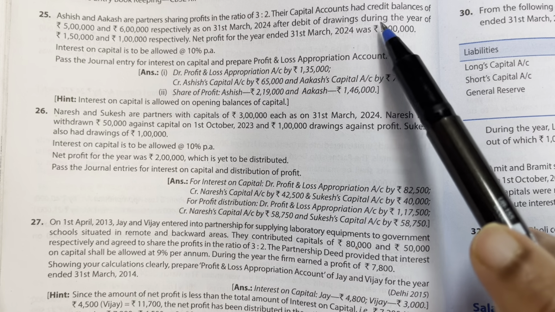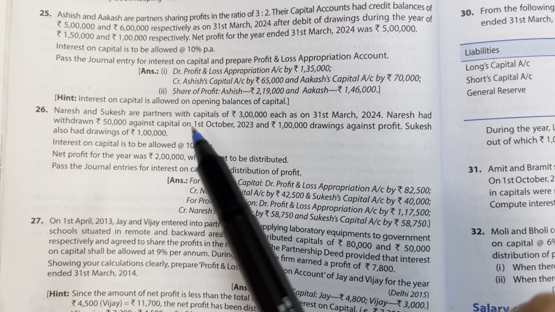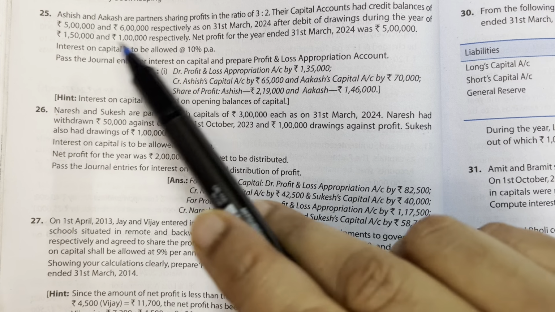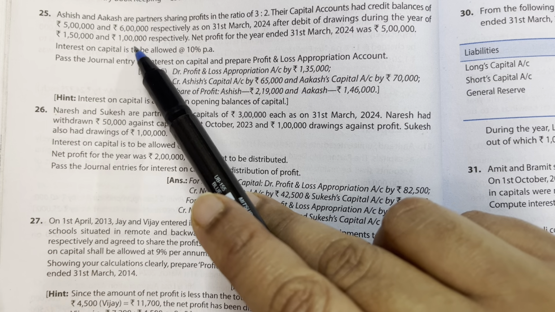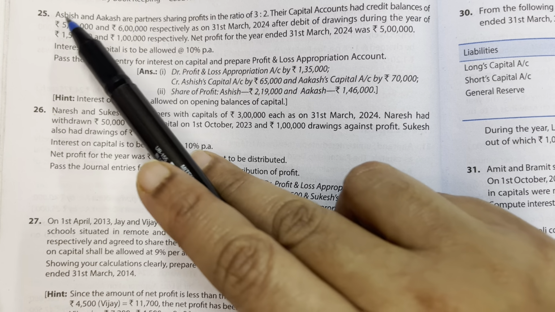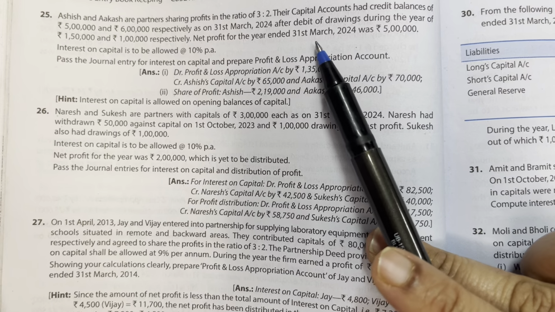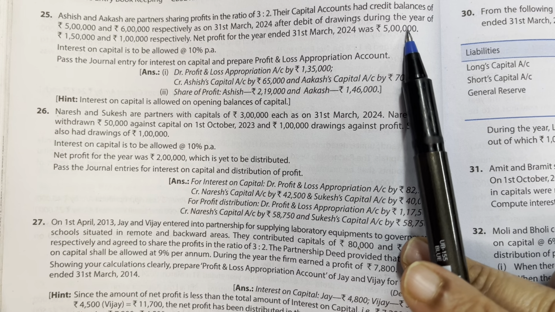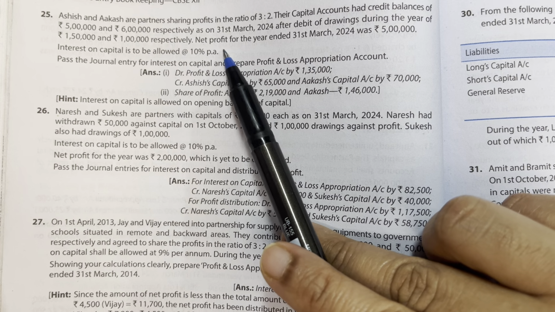After debit of drawings during the year of 1,50,000 and 1 lakh respectively. During the year they had withdrawn rupees 1,50,000 and 1 lakh, both of the partners, and the 5 lakhs and 6 lakhs are their closing balances. The net profit for the year ended 31st March was 5 lakhs. Interest on capital is to be allowed at 10% per annum.